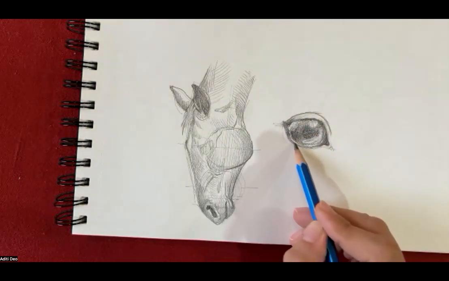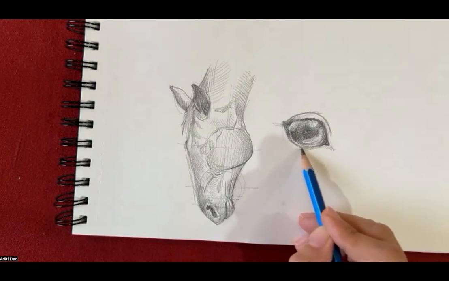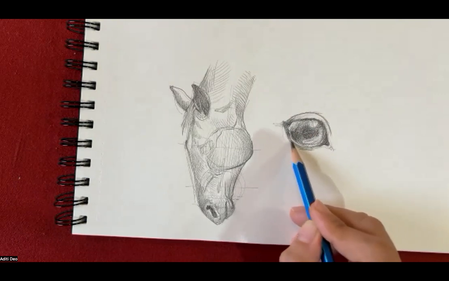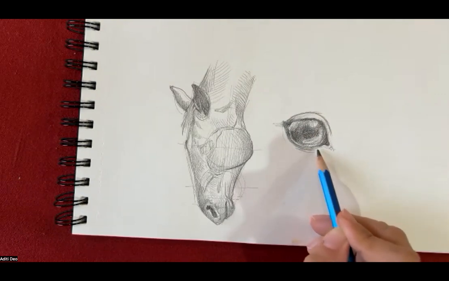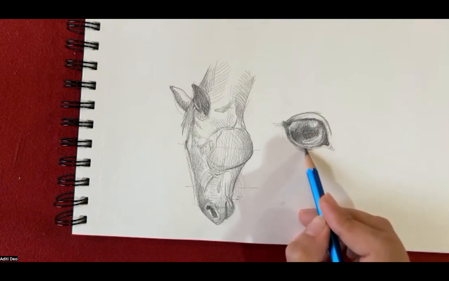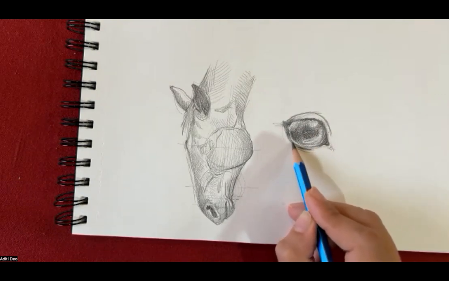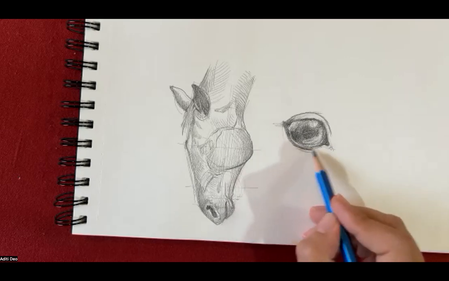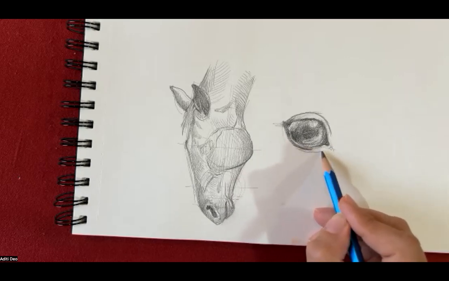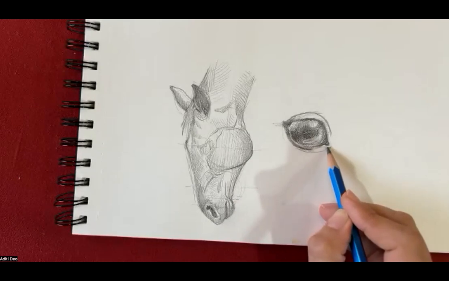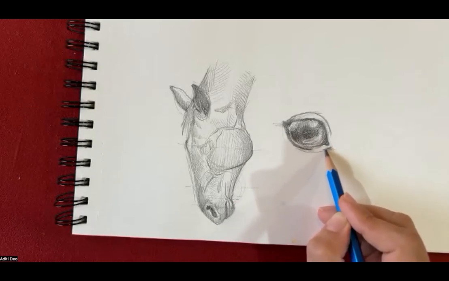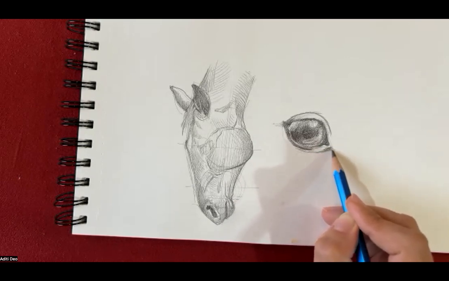Extend the shadow underneath the eye. There are a few folds over here which create a beautiful stark highlight. We'll leave that. And shade along the parallel edge of the shadow here.